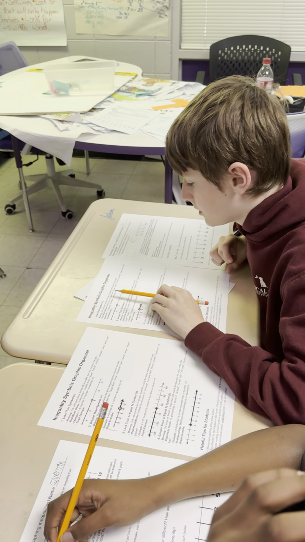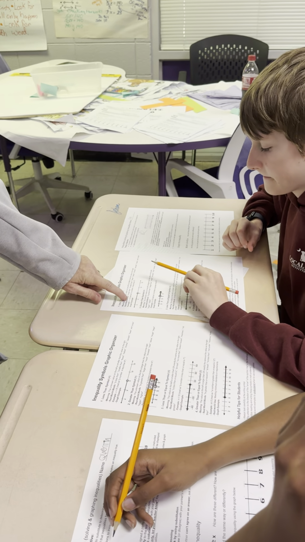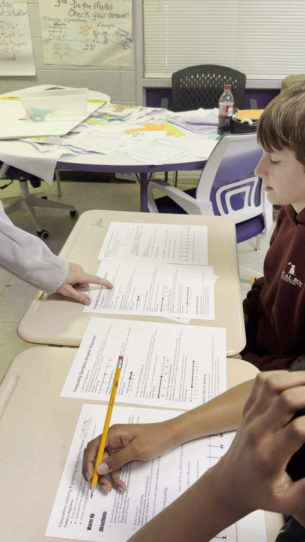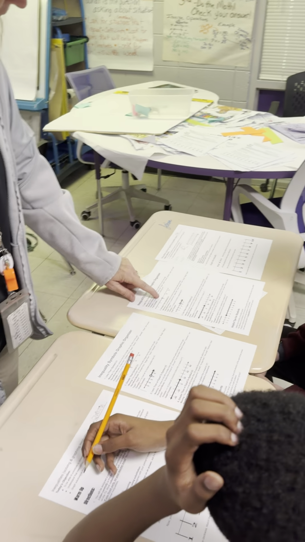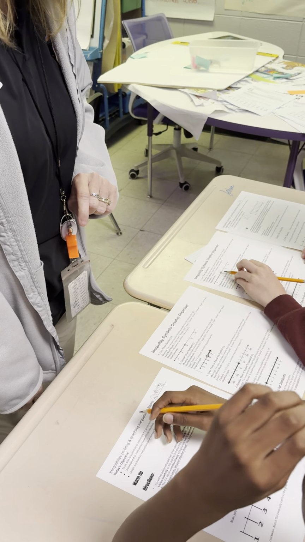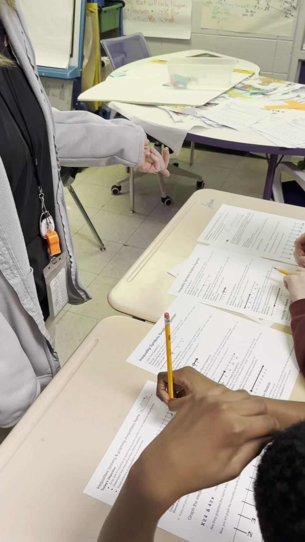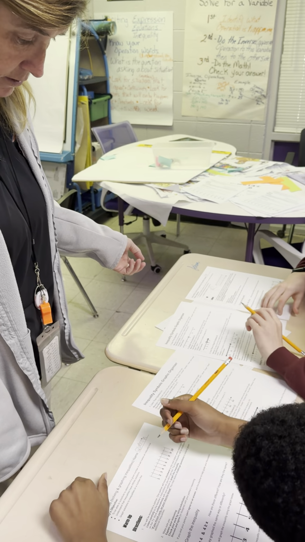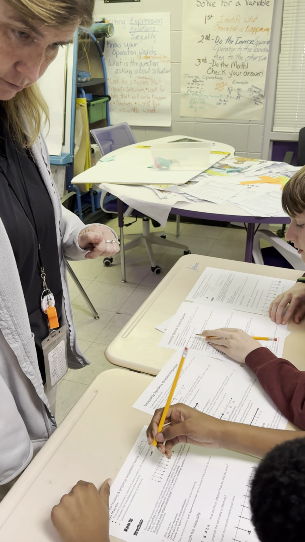Okay, so it says the number is less than 8, and then our graph is starting when? It starts on what number? So it does start on the 8. And how does it start? What does it look like?